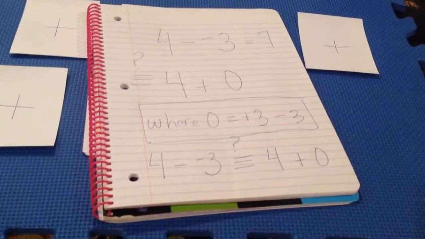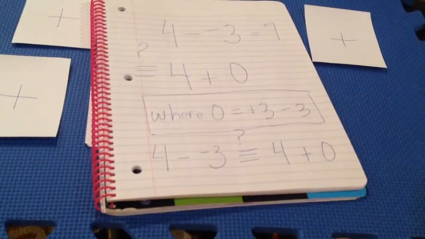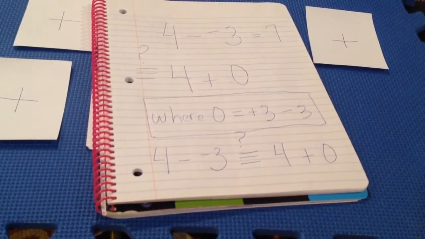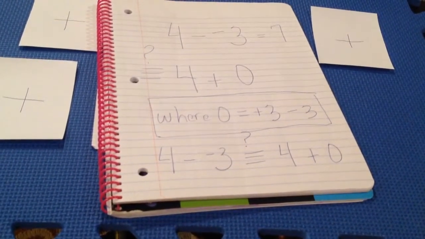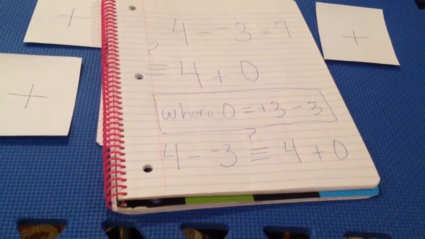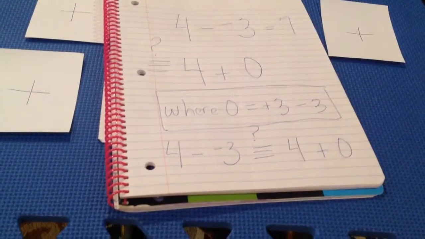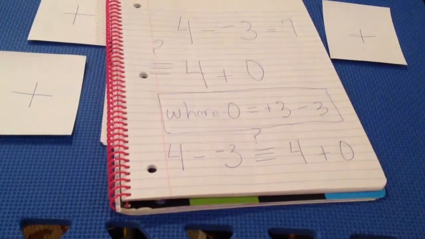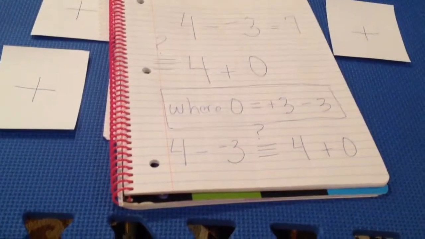I don't do applets, but I thought if you guys still have math tools, that might be a wonderful math applet to get students to have a consensus that 4 minus negative 3 equals 7, or essentially 4 plus 3, so that the minus and negative makes a positive.